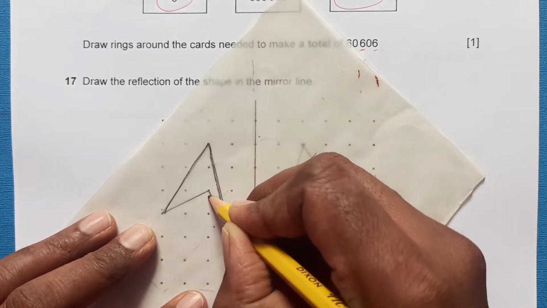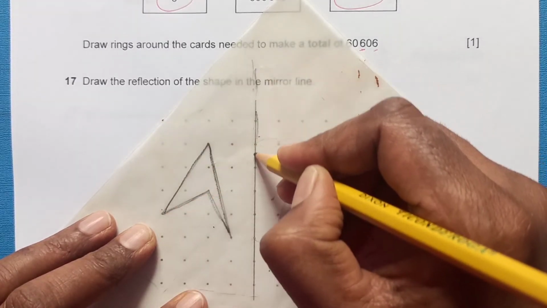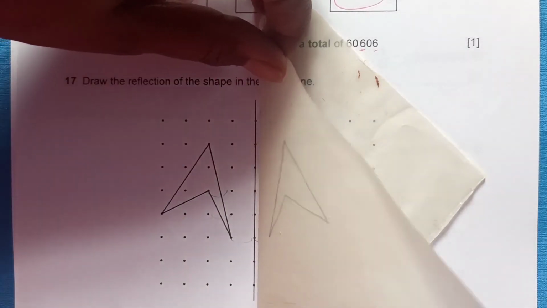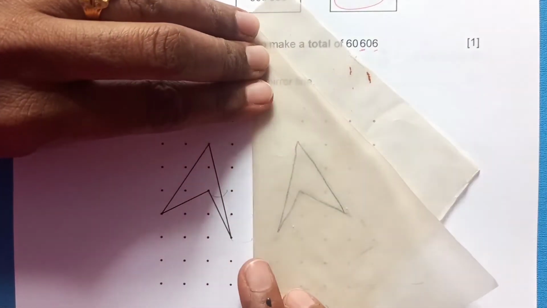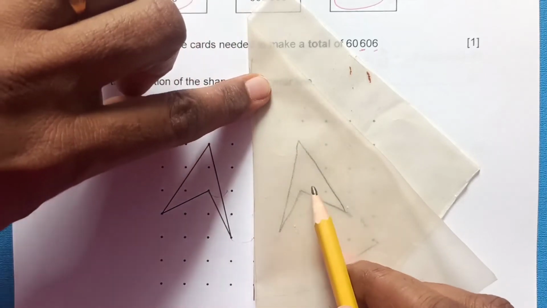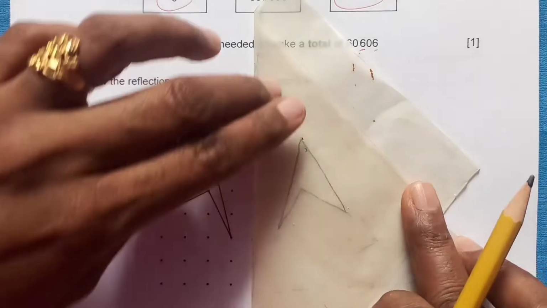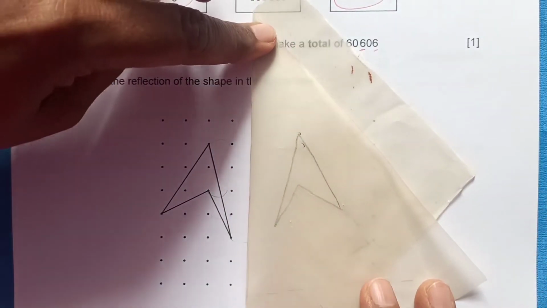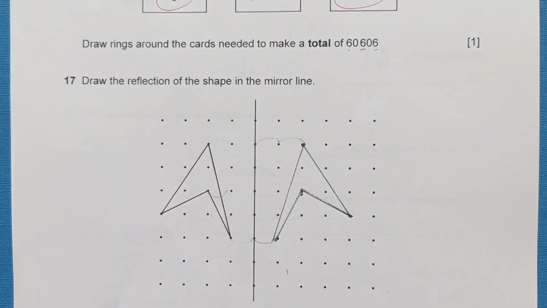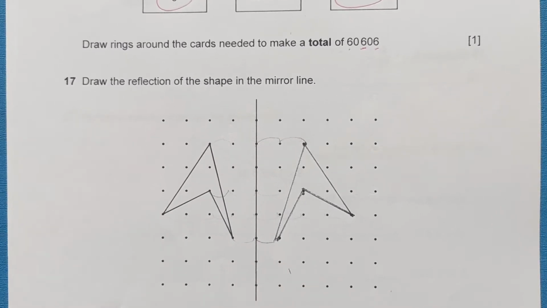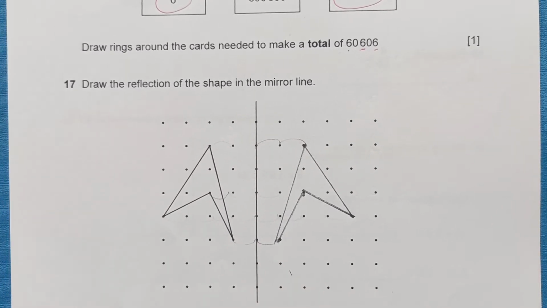Then this is your mirror line. You can just flip this to the other side. You see, it comes on the point where we already have. Then press it hard to get the marks down, and then draw the shape. I hope you understood how to do that. So that's it for number 17. Let's move to question number 18.